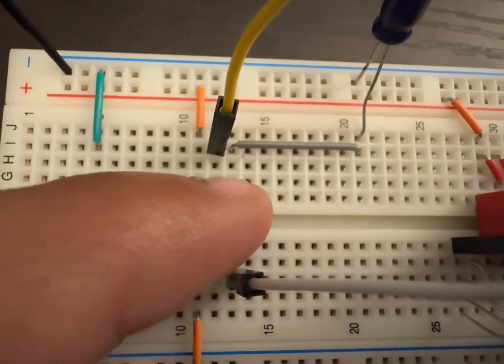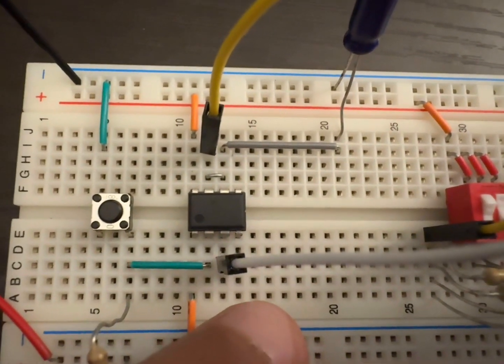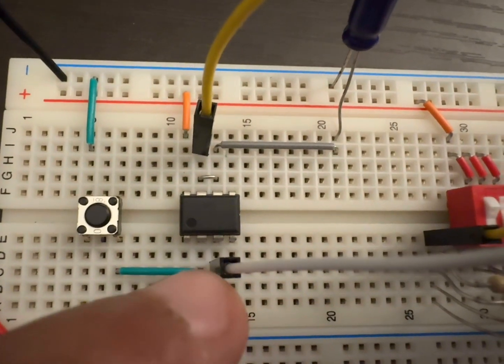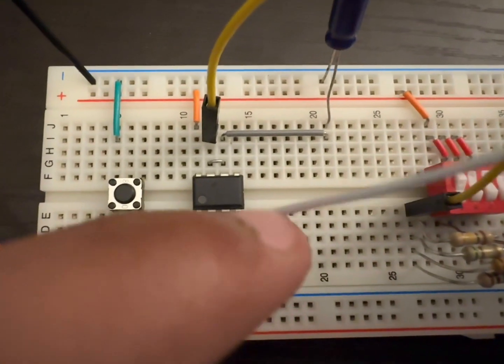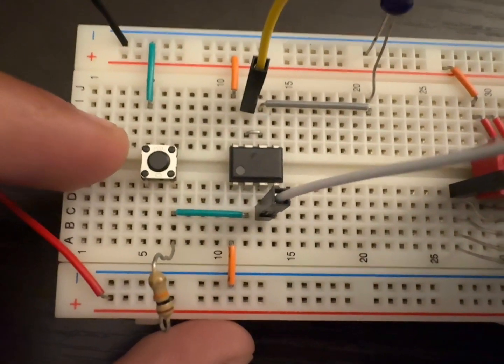Pin 5 is not used in this circuit, as well as pin 4 not being used, which is a reset button. Over here we have pin 3, which is used as the output to the LED, as well as pin 2, which is a trigger.